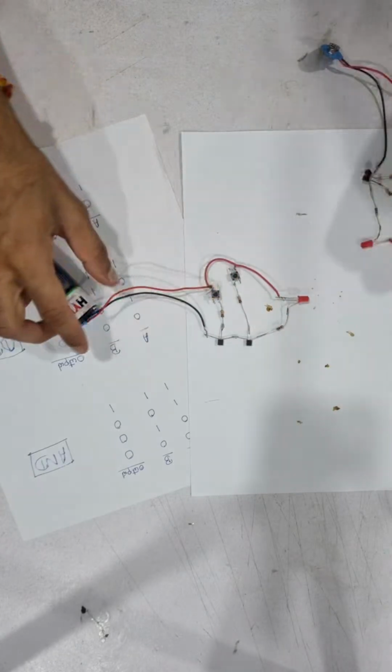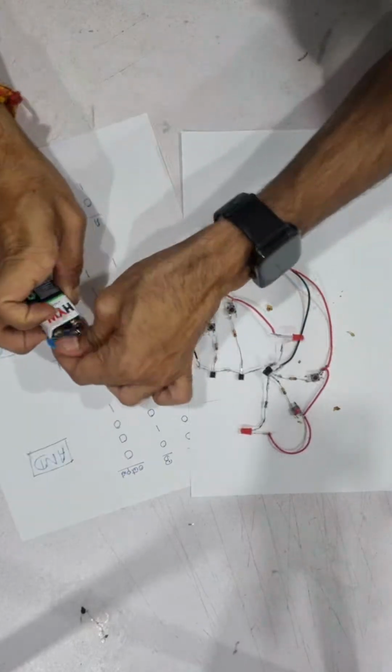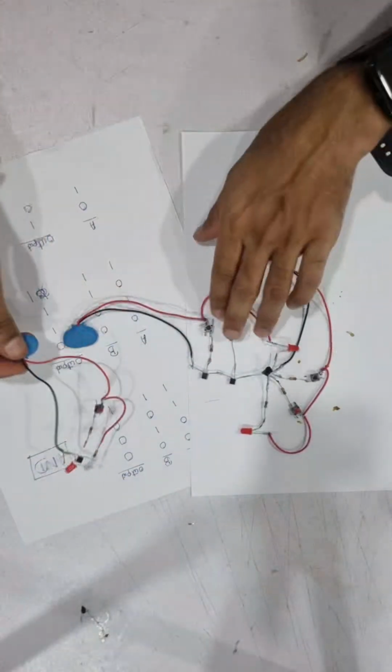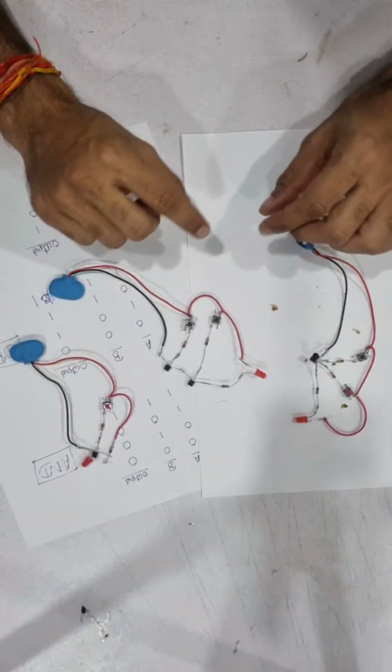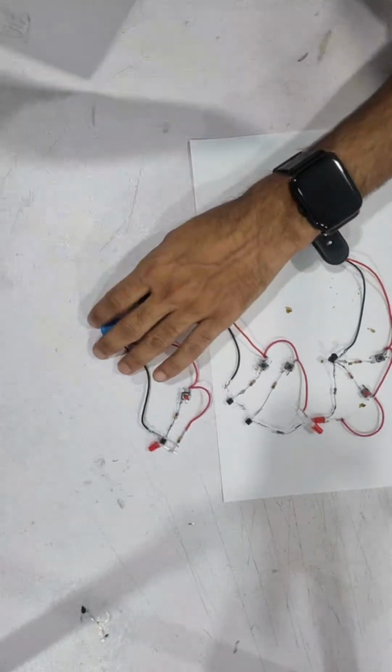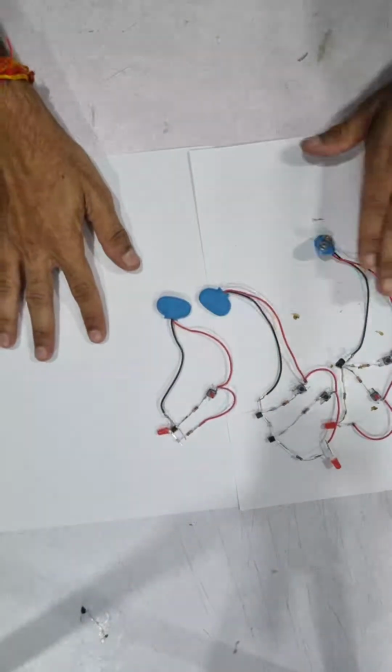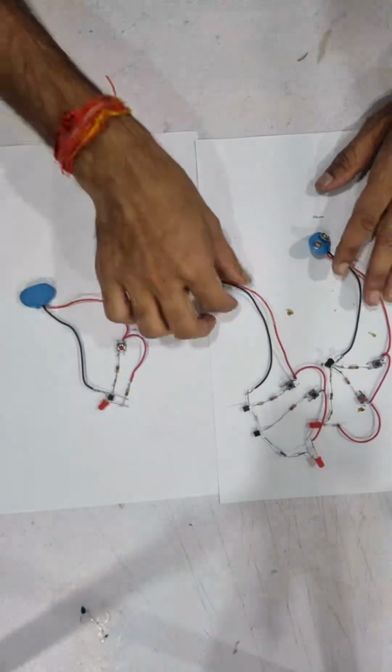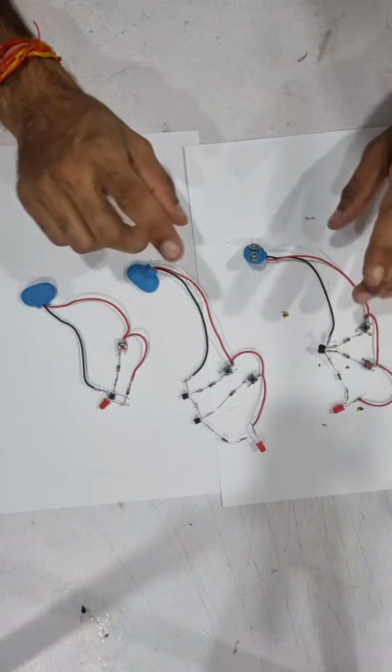Got it? Now, this is a basic application of transistors where we have utilized the property of transistor acting as a switch, and we have converted it to the gates.